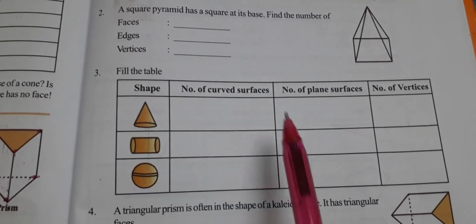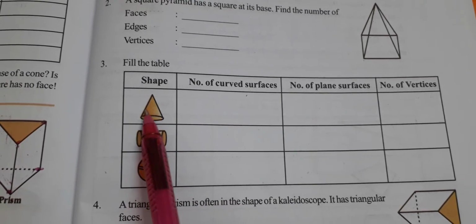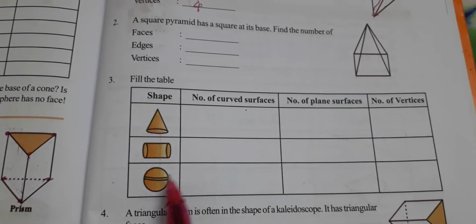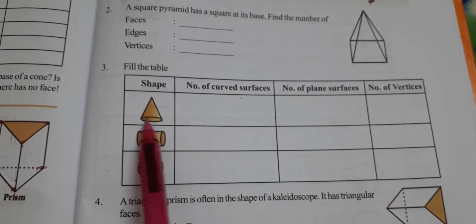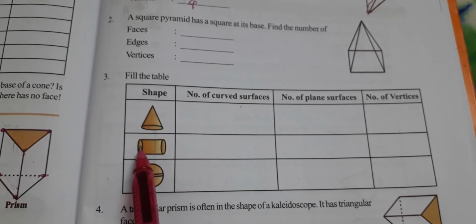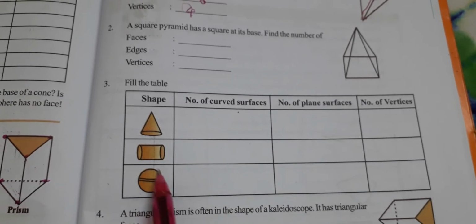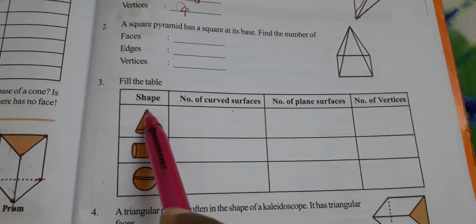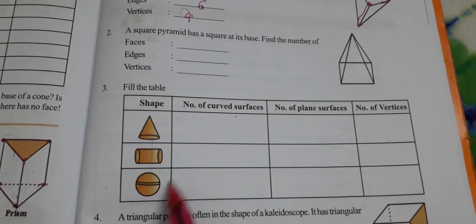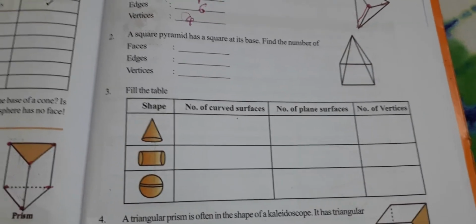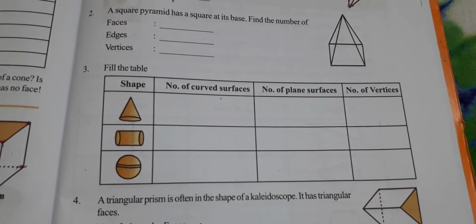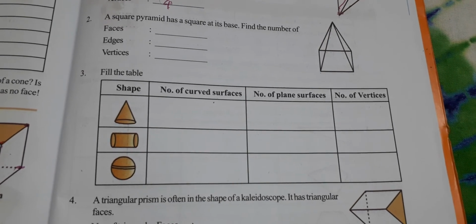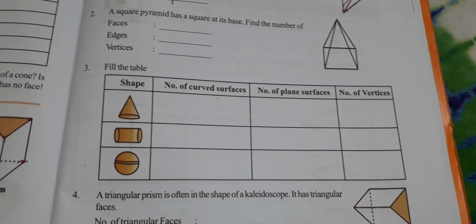Right, now here in this table you have to write curved surfaces. How many curves are there? It's only one curve here. This is also one curve. This is also one curve. And number of plane surfaces. In a cone you have only one plane surface. In a cylinder you have 2 plane surfaces. In a sphere you don't have any plane surface. So 0 plane surfaces. Number of vertices. Here you have one vertex and nothing else, and no vertices in any other shapes. Like this, just observe the diagram and try to answer the questions. Okay, children? So with this, I will stop this class and we shall continue in the next class.